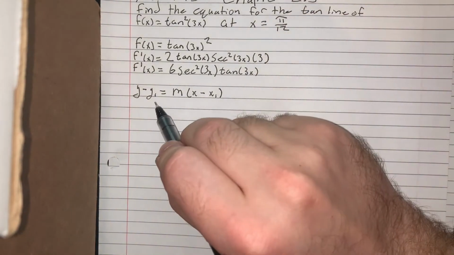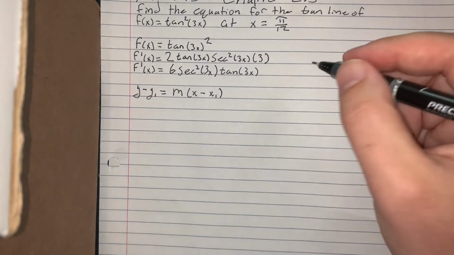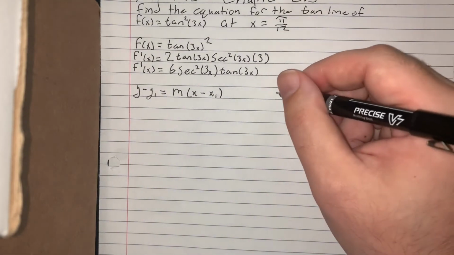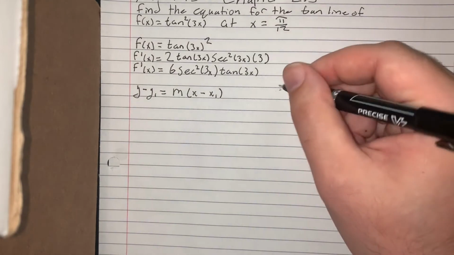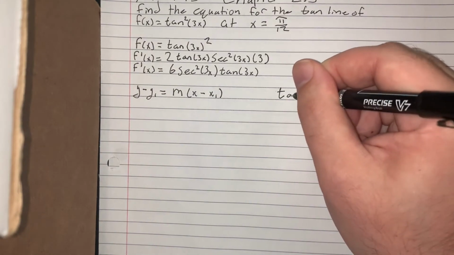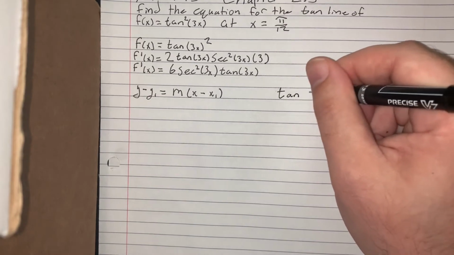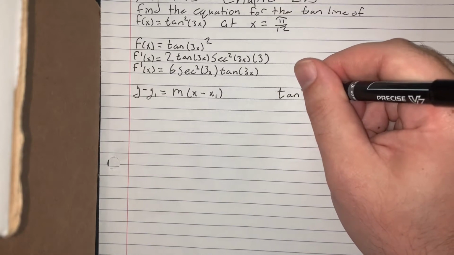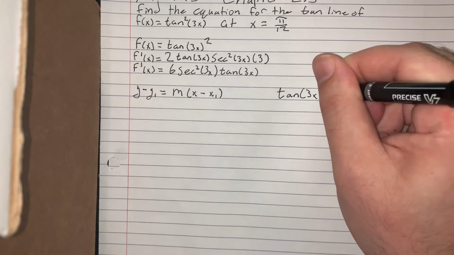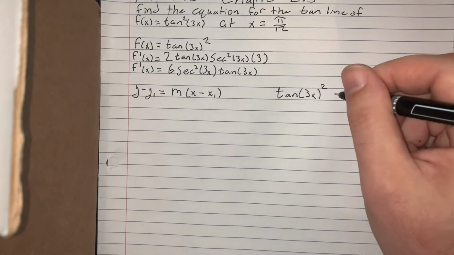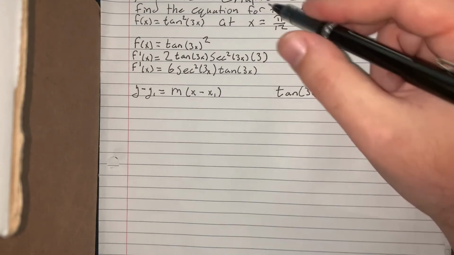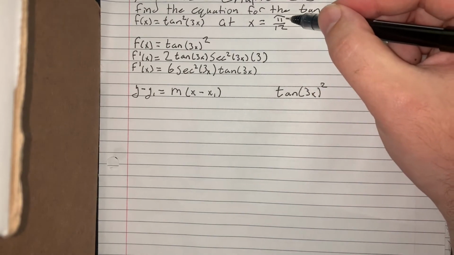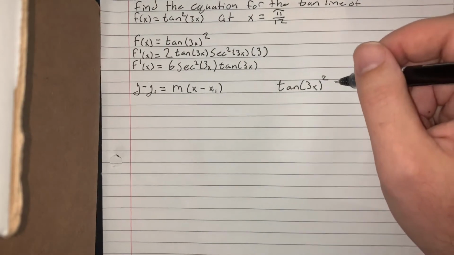So we want to solve for that y1. How we're going to solve for that is we're going to find tangent of 3x, everywhere we find an x, plug in that pi over 12.